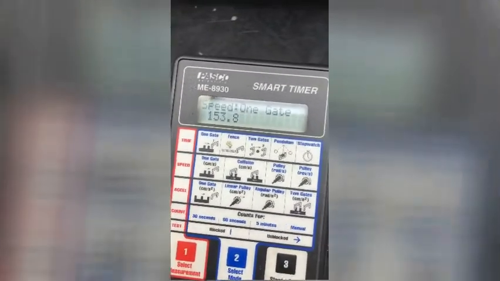Reset. Hard to do this with just 2 hands. All right, we're at 130. And 147.0. Okay, let's go to 140. Okay, 153.8. So we're past our speed.